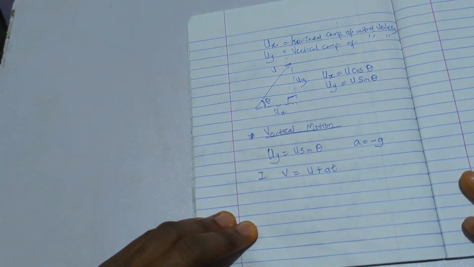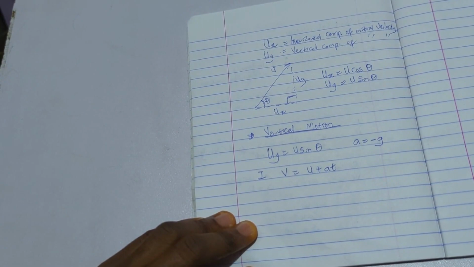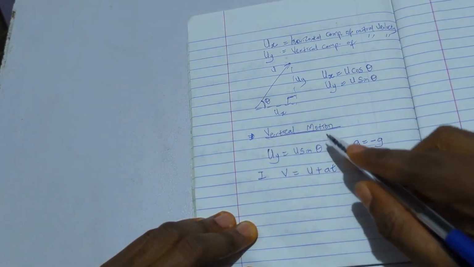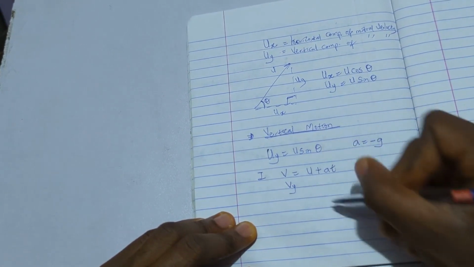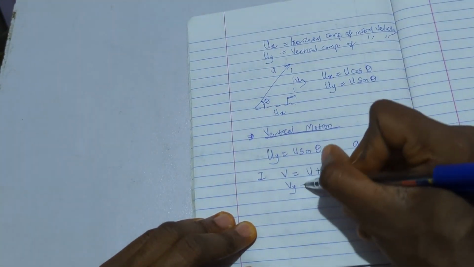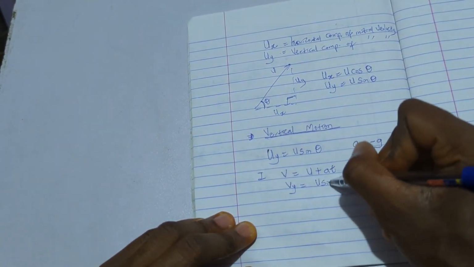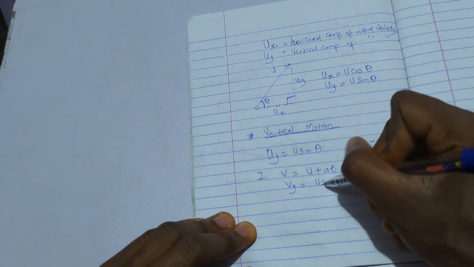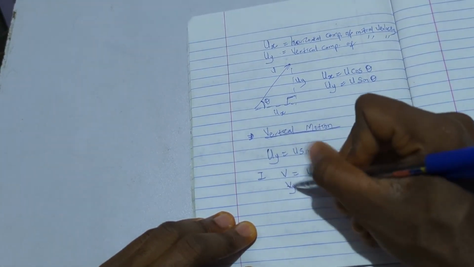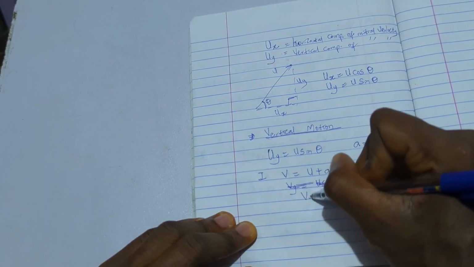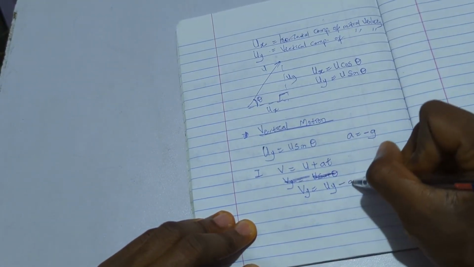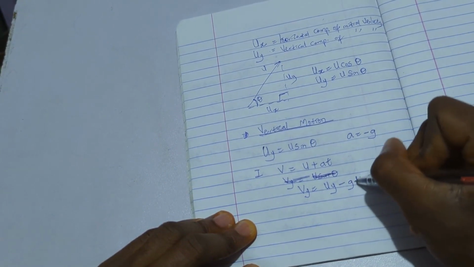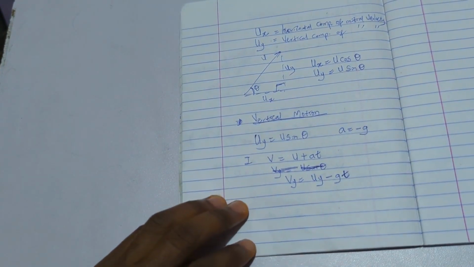If we put it into the domain of vertical motion, we are going to have vy equal to uy minus gt.